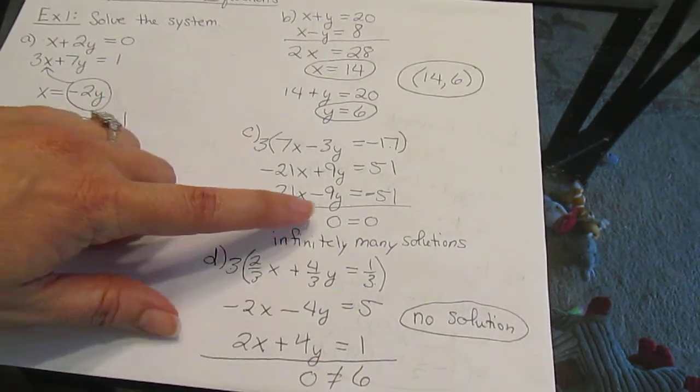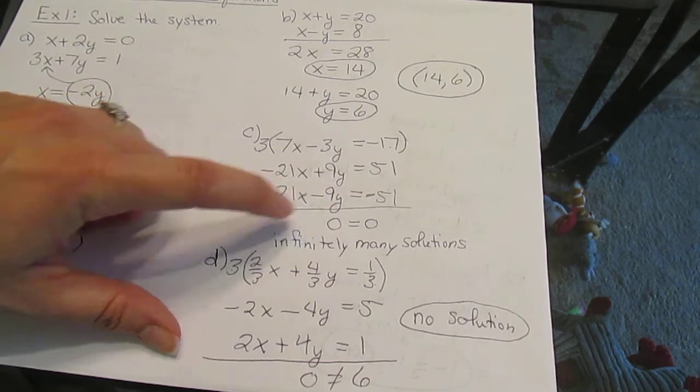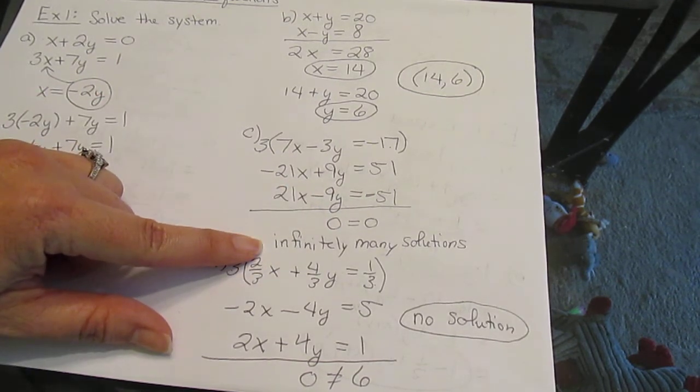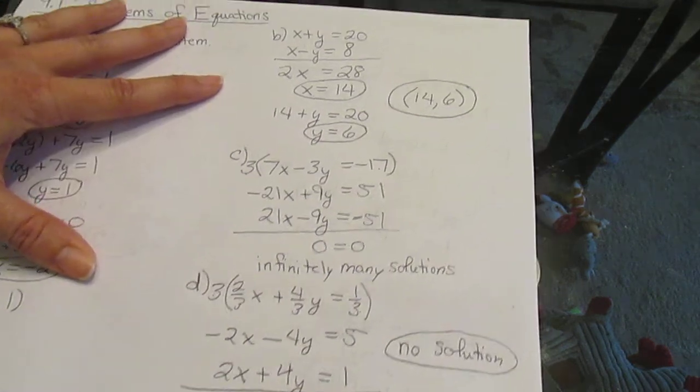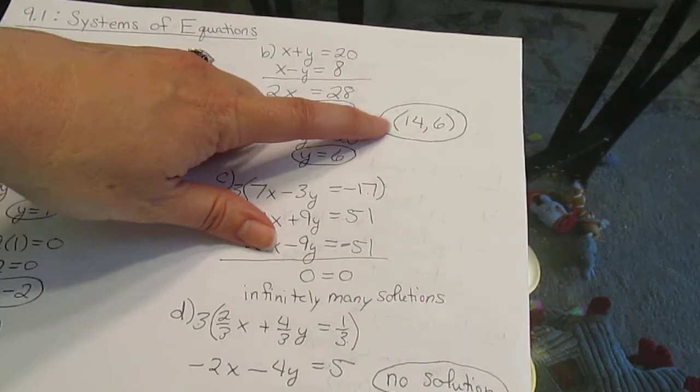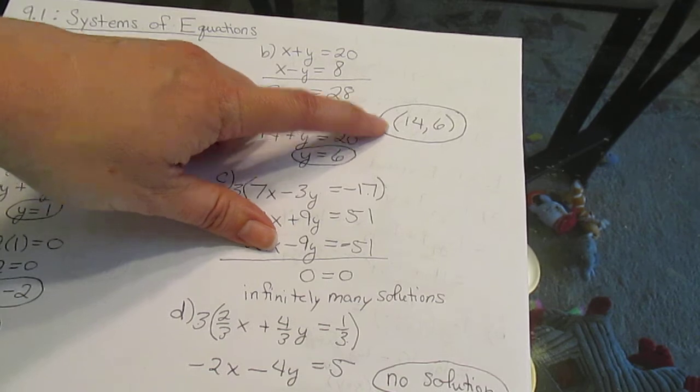If you have one where you get the same number on both sides, infinitely many solutions, it just meant that the two lines were the same. And then you can also get an answer where they just cross at one point.